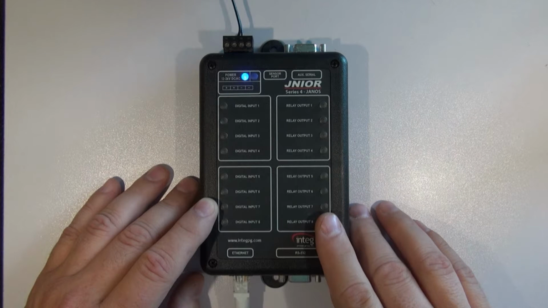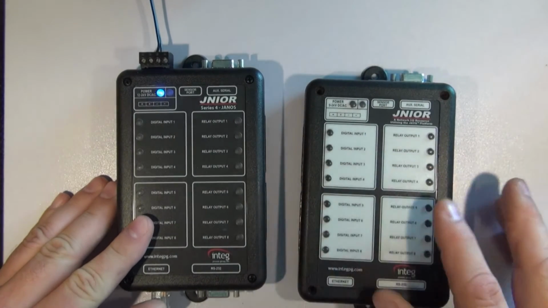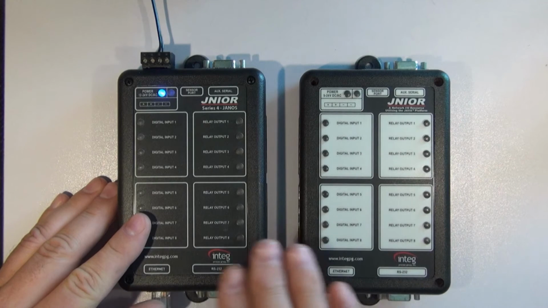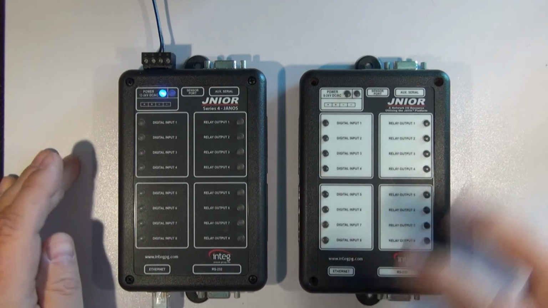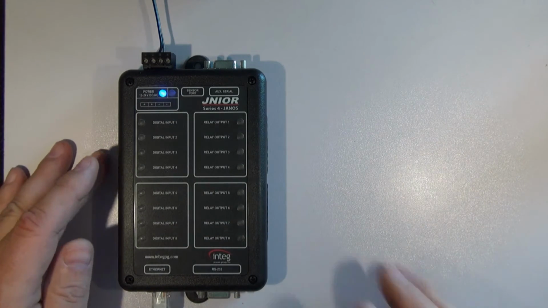The Model 410 web server supports secure connections. That's different than the Series 3, which most of you are familiar with. You can recognize a Series 3 by the white label and a Series 4 by the black label. Series 4 has a blue LED. The power LED for the Series 3 is green. Otherwise, outwardly, that's the only appearance difference.